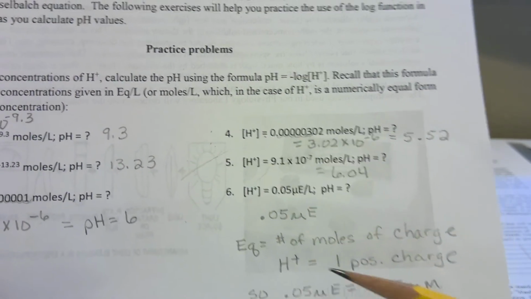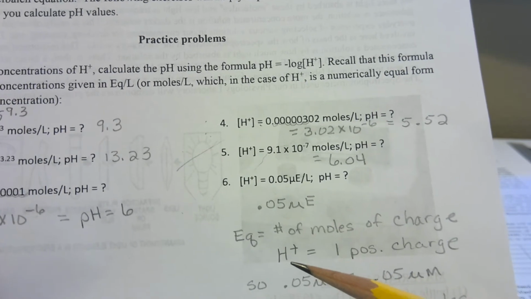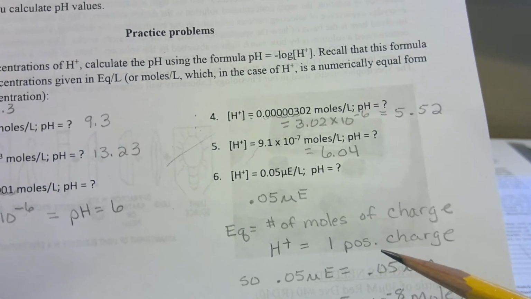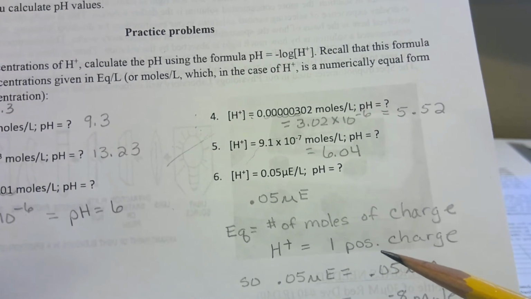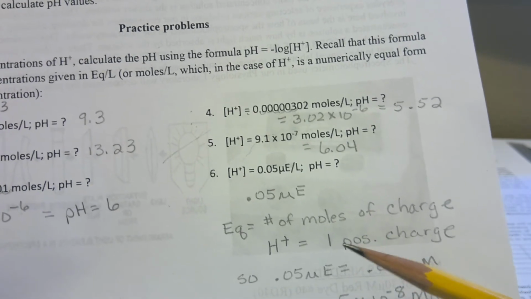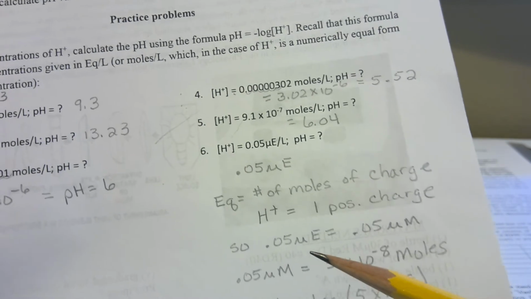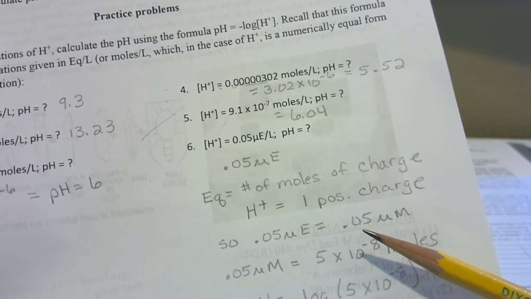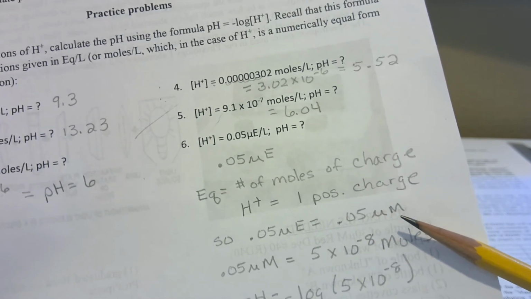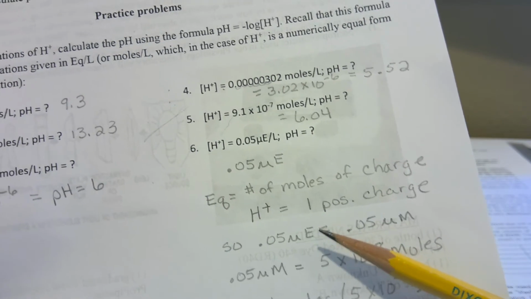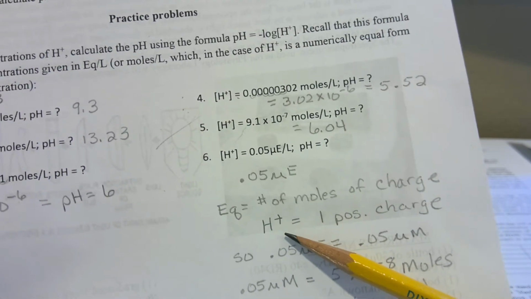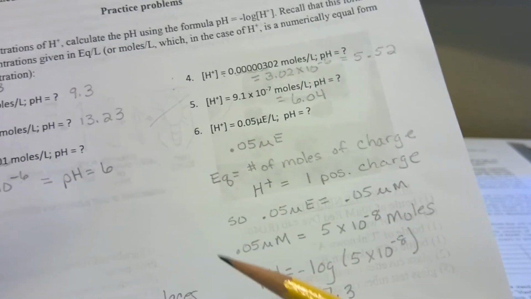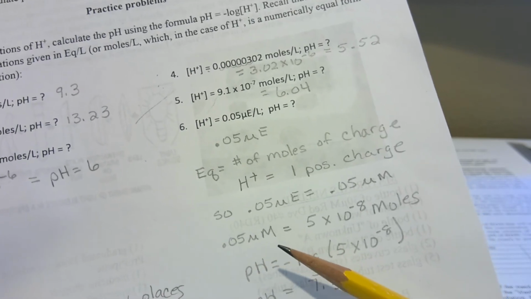Well, the hydrogen ion, which is what we're dealing with when we're talking about pH, has a +1 charge. So if you have 1 mole of hydrogen, you would have 1 mole of positive charges. Because it is a 1-to-1 ratio, you can substitute 0.05 microequivalent is the same as 0.05 micromolar. It's a 1-to-1 exchange. So if you ever see equivalent and you're playing with hydrogen, you can change that letter E into an M. And now we know we have 0.05 micromolar.